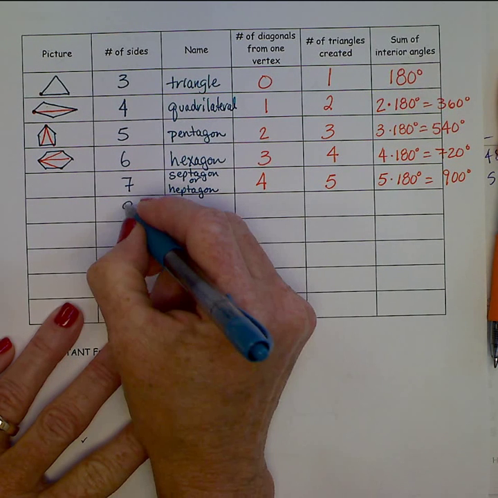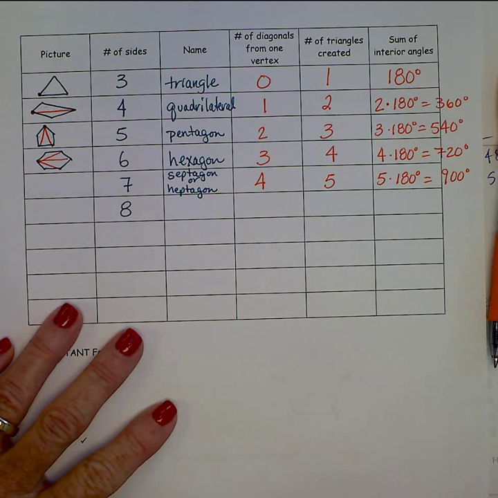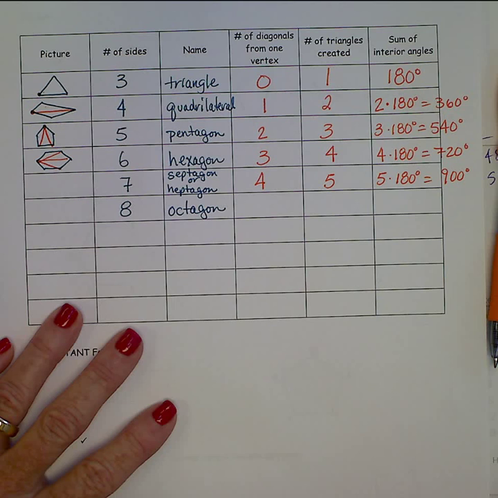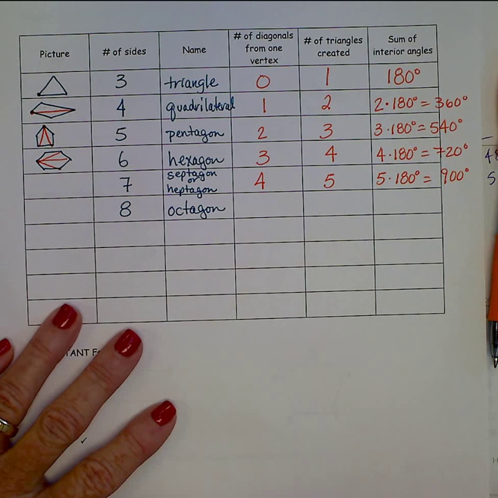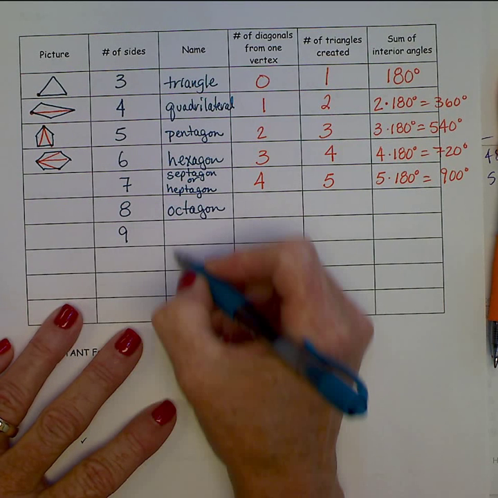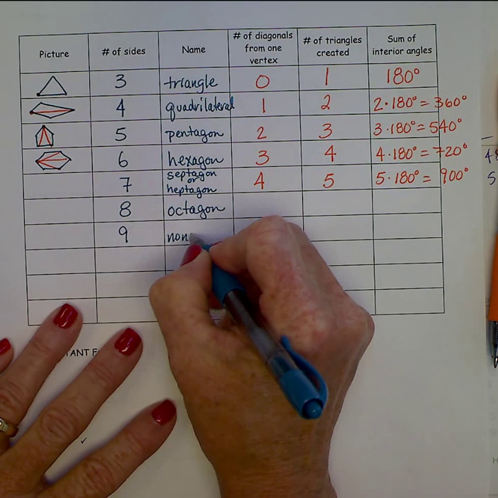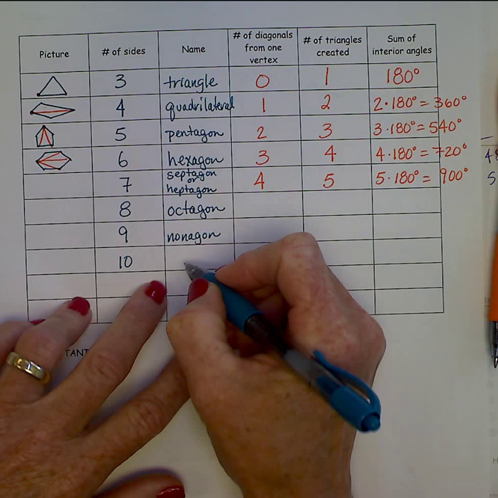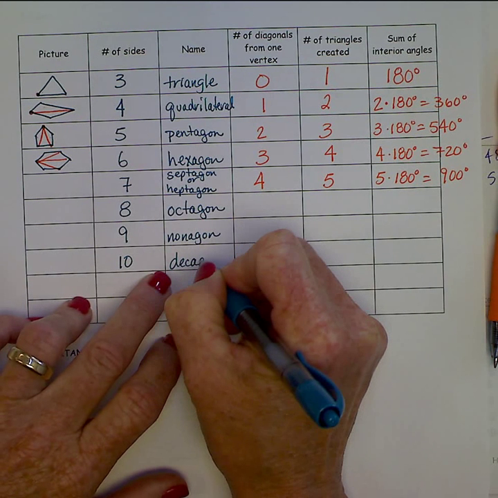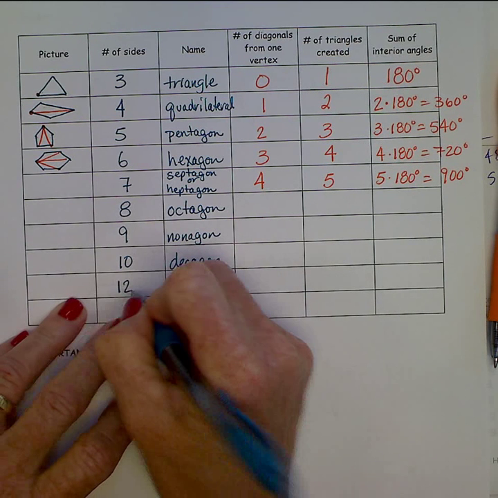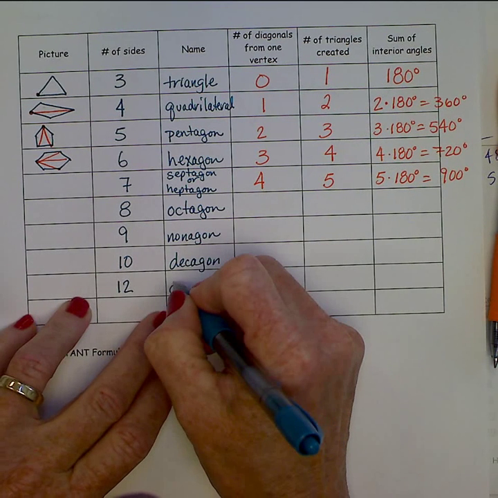Okay, 8-sided figure is an octagon. We're not going to fill the rest of this out. We're going to generate some patterns here in a minute. 9-sided figure is a nonagon. 10, decagon. 11 we really don't talk about. 12 is a dodecagon.